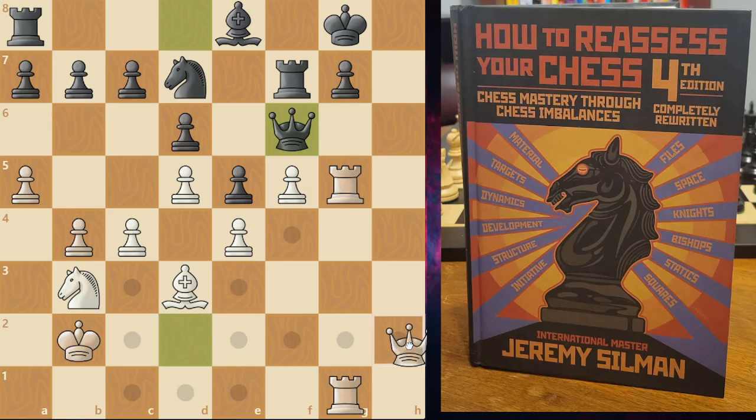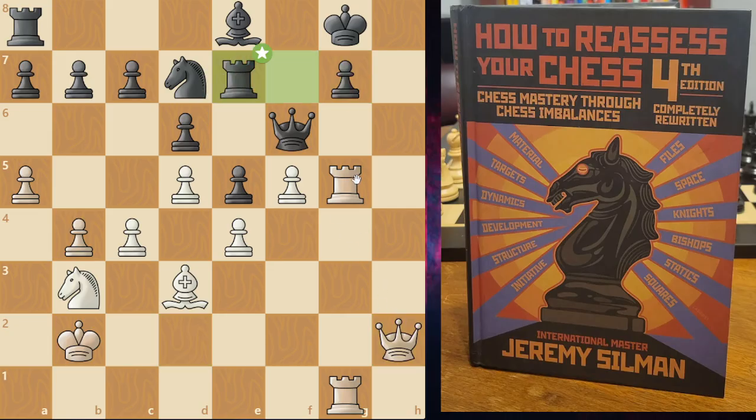Now we go queen h2. After queen h2, what will he do? He can push the pawn. No, he cannot. Not in this case. So he can go rook e7. Okay, after rook e7, what will he do? Rook e7, like let's say queen h4. We are trying to develop.